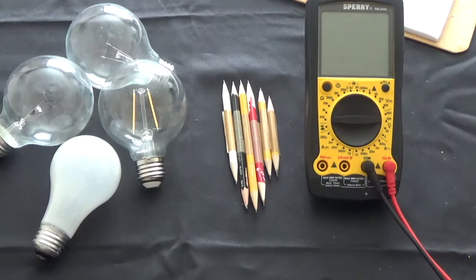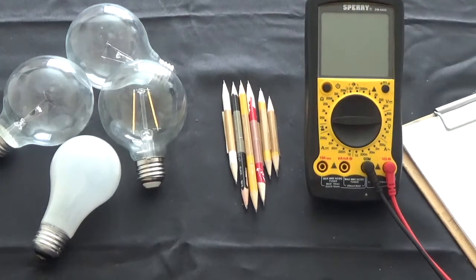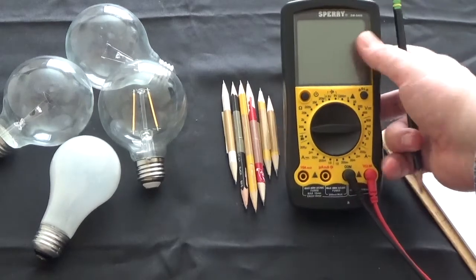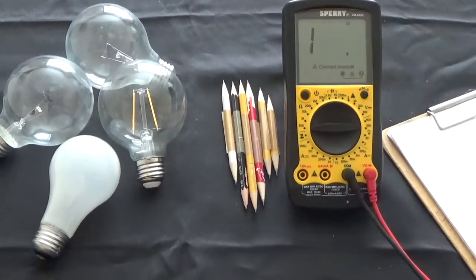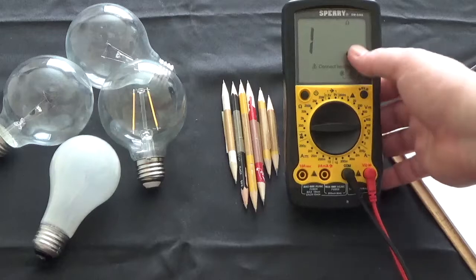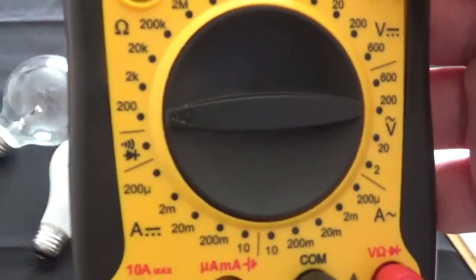So let's do that. So we have here a piece of paper to write our data, and here we have the multimeter. So let's start the multimeter and see. So firstly, we need to choose this range. So this range, as you can see, is 100 ohms. So this is the max.